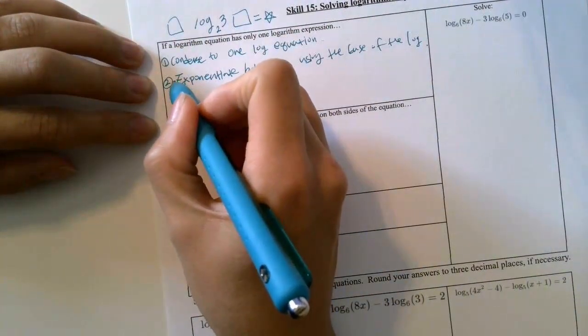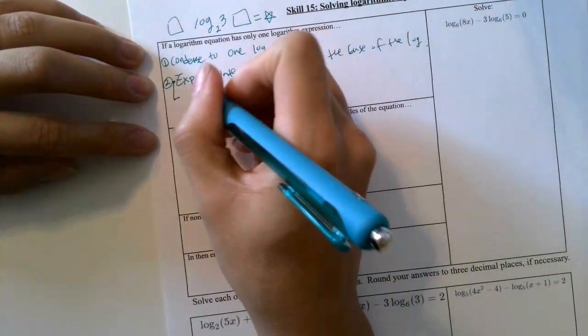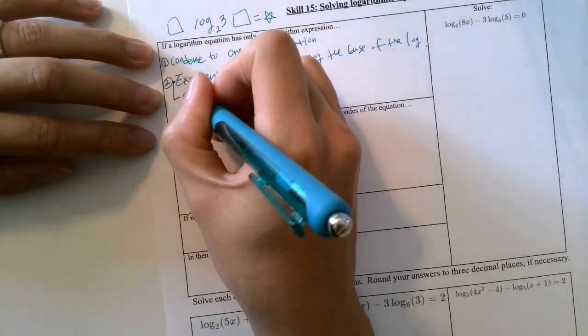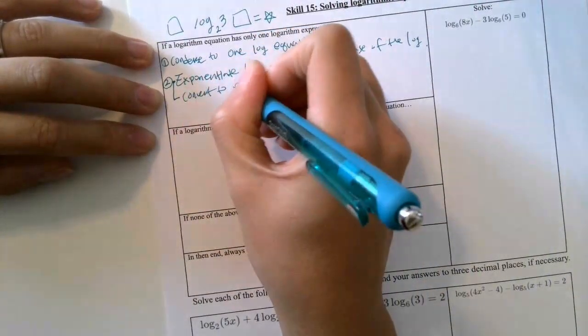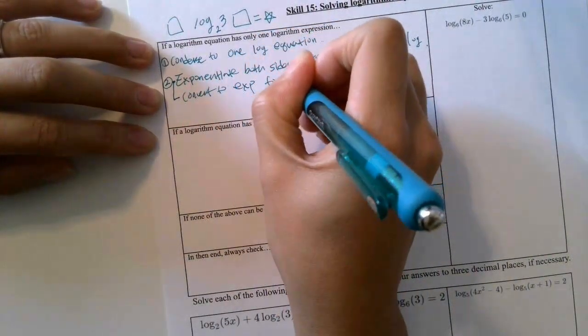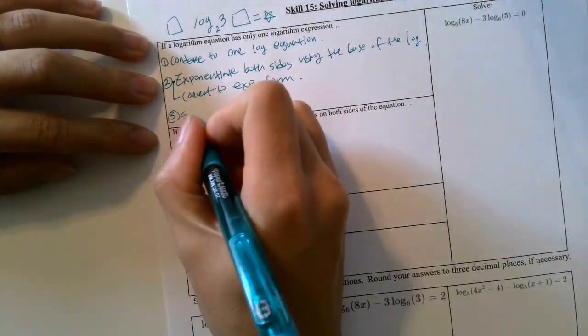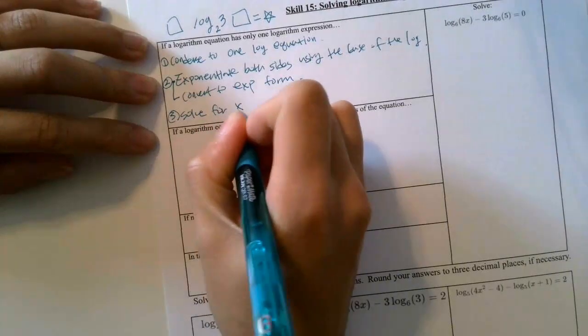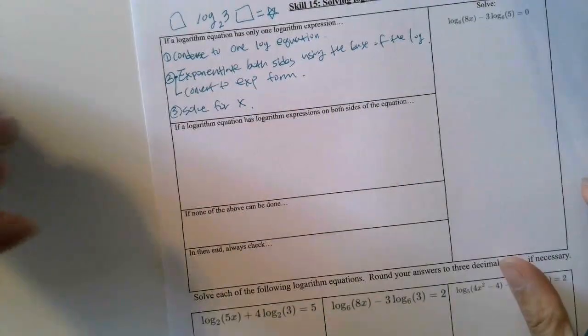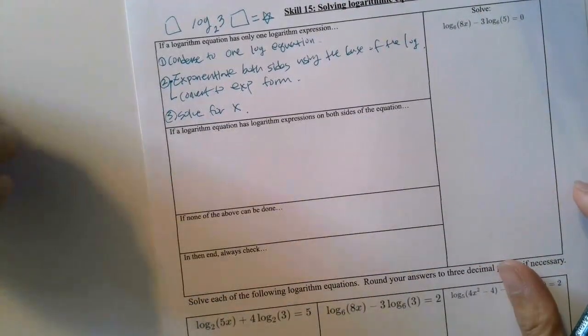That's one way you can think about it, or you can just say convert to exponential form. And last but not least, solve for x. That probably doesn't really mean anything for you unless I do the problem.